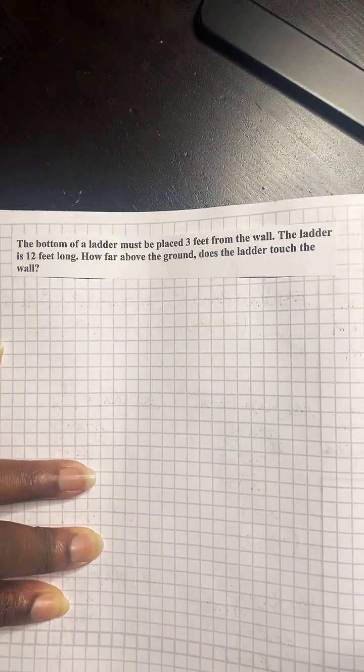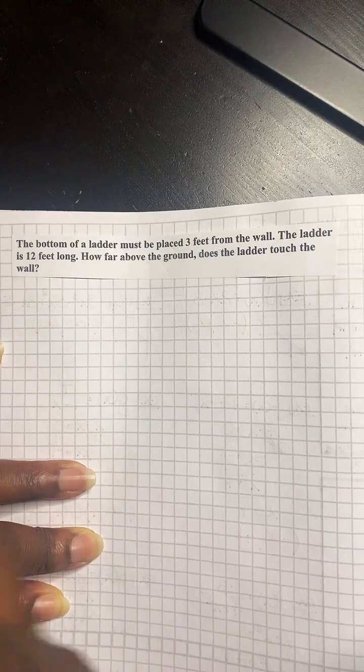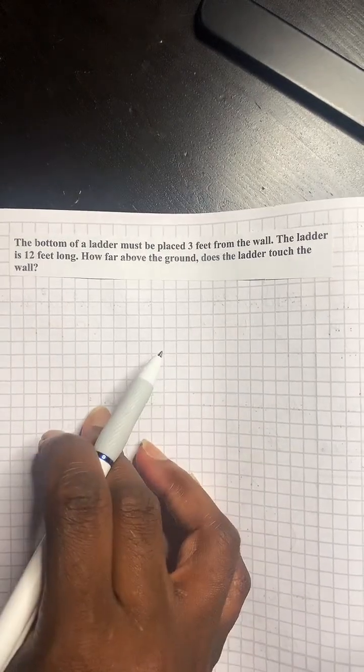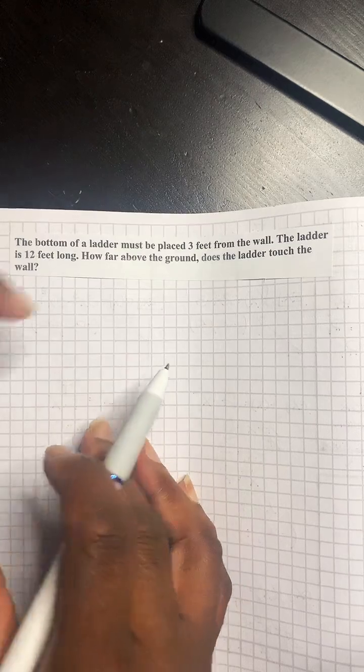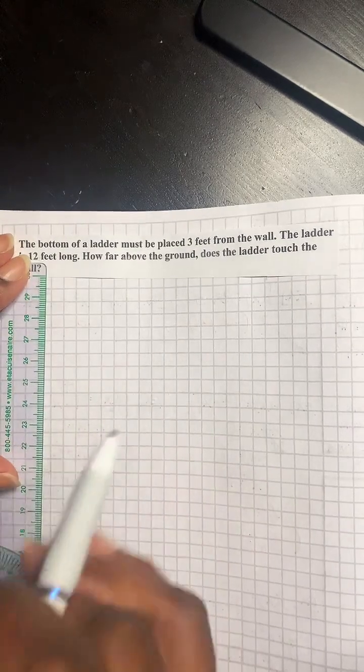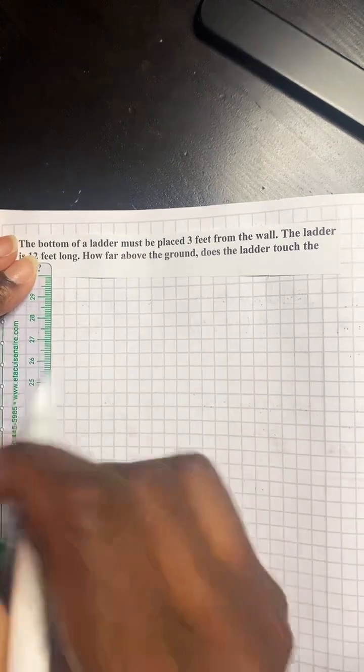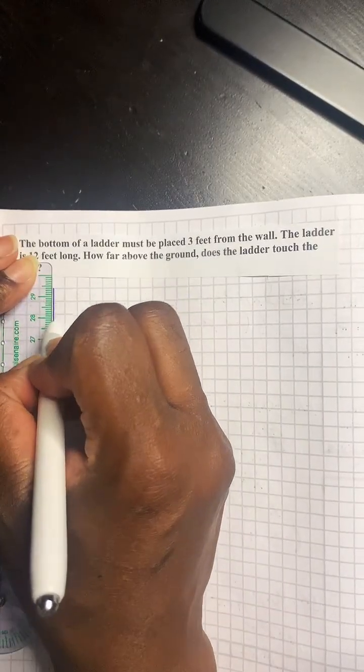Now, I don't know about you, but I'm a visual person. So if anything, you can probably, and I'm just going to keep it light and kosher, I'm going to draw, here's my wall.